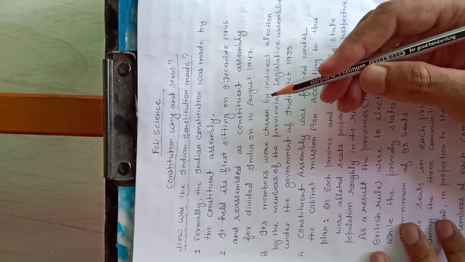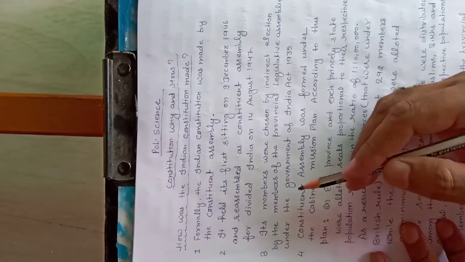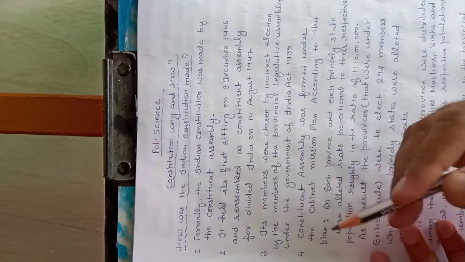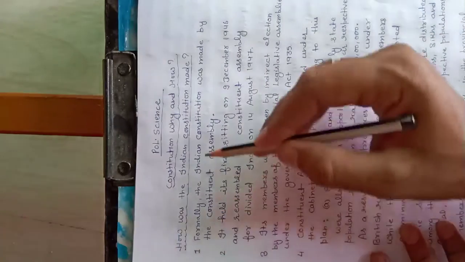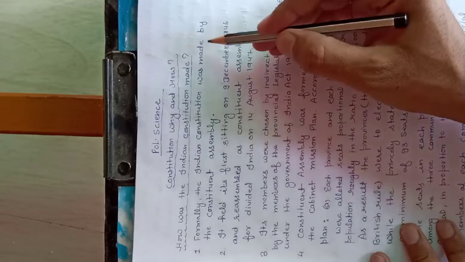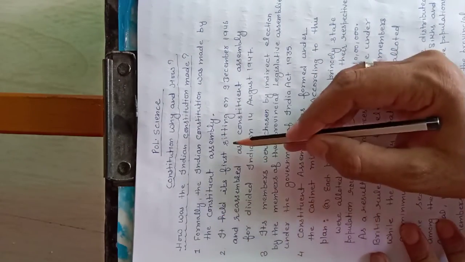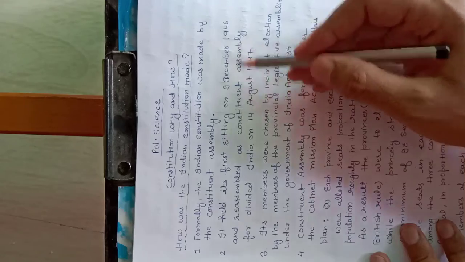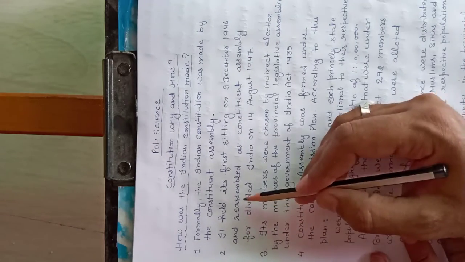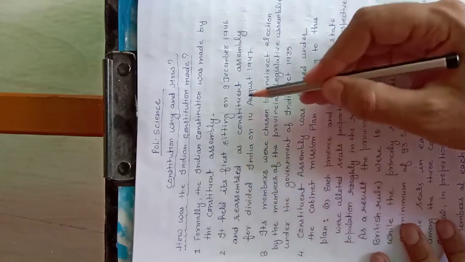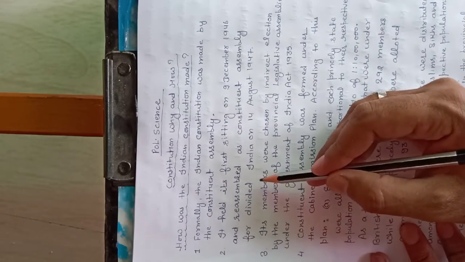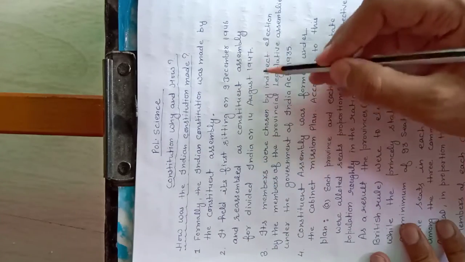As I told you, the Indian constitution was prepared by a constituent assembly. Formally, the Indian constitution was made by the constituent assembly. It held its first meeting on 9th of December 1946 and reassembled as the Constituent Assembly for Divided India on 14th of August 1947.